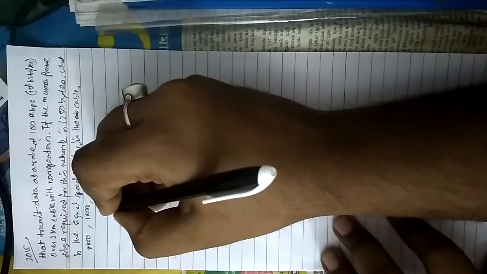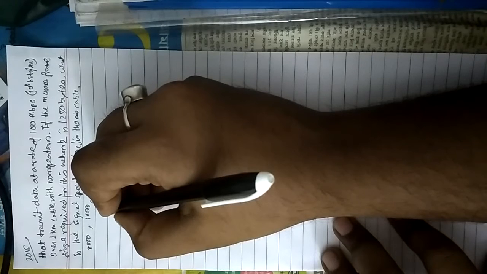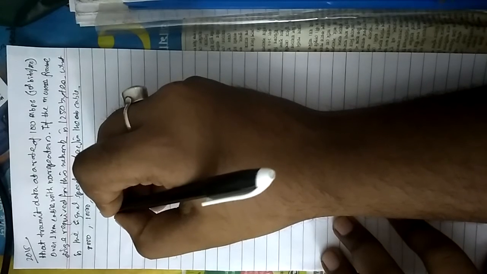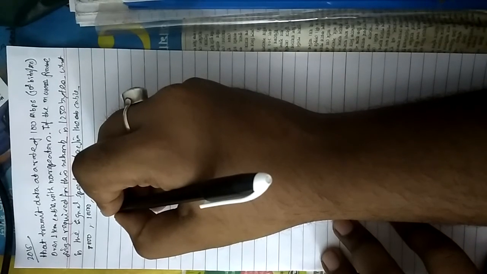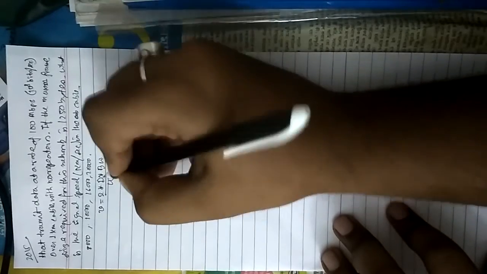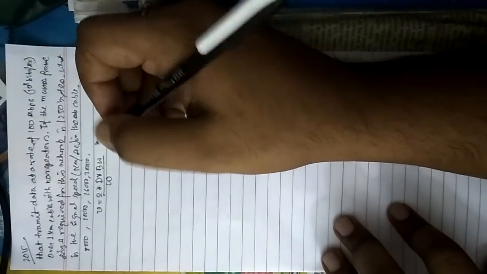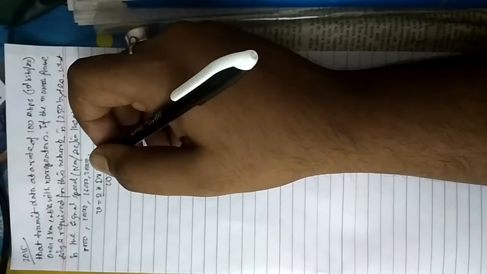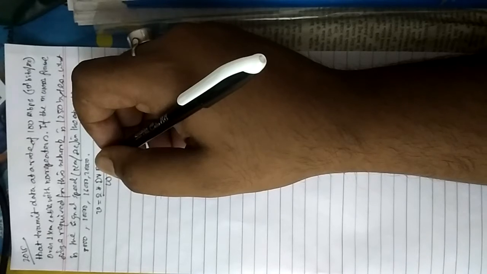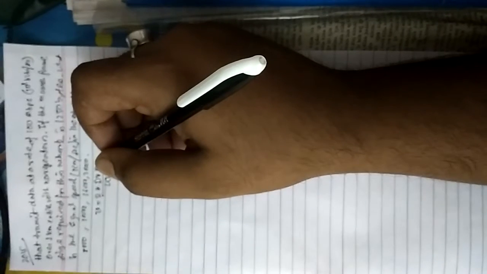So we know the formula, the formula is given like this way. So velocity is nothing but velocity is 2 into d into bandwidth divided by w. Okay, that is the frame size. Okay, so from this we can calculate.